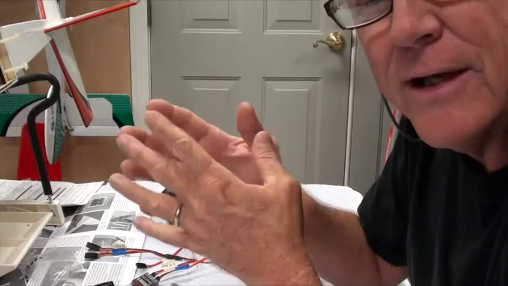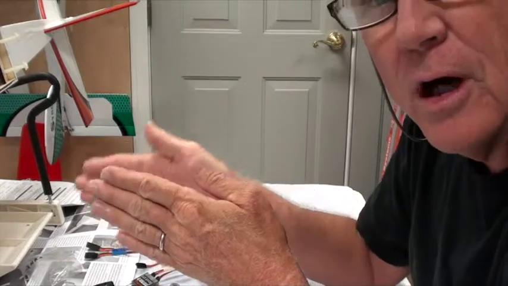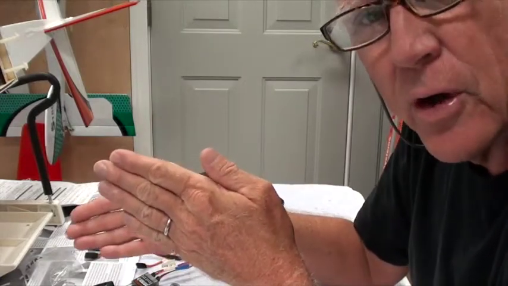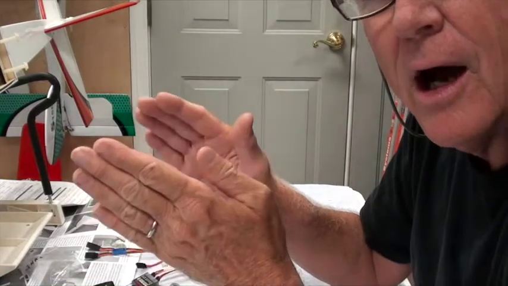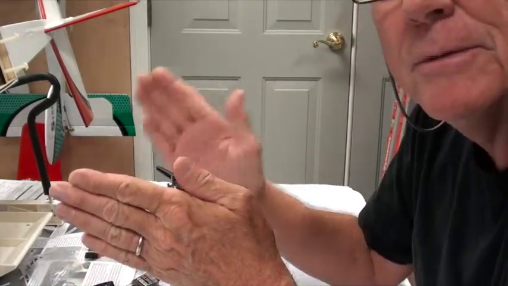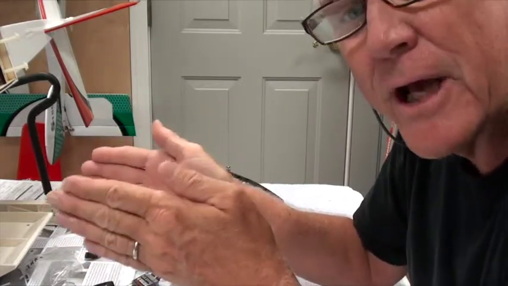And the rate is the percentage of the maximum throw of the control surface, whether it's rudder, elevator, or ailerons. Whatever the maximum deflection of that control surface is, that's 100%.